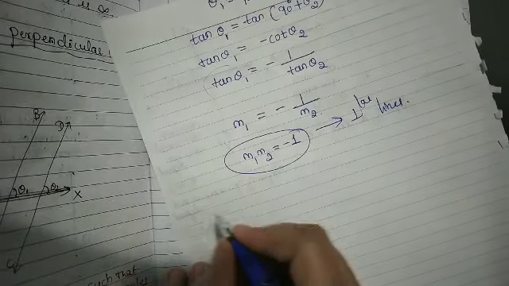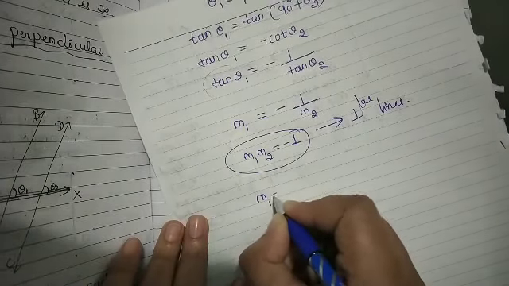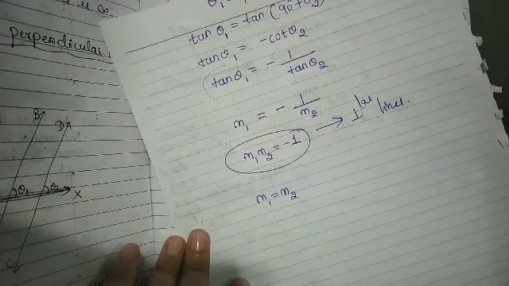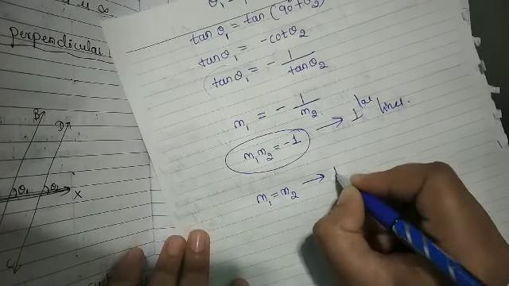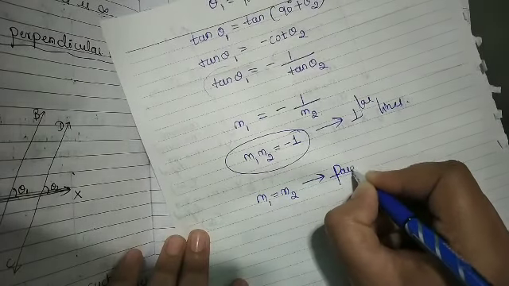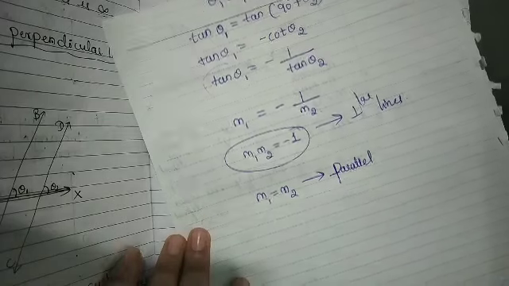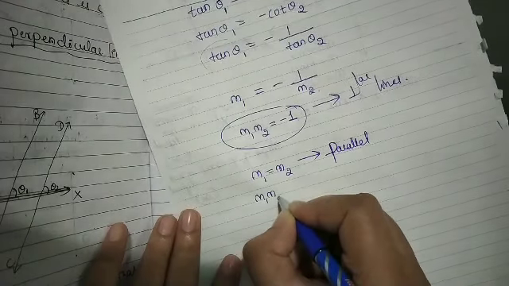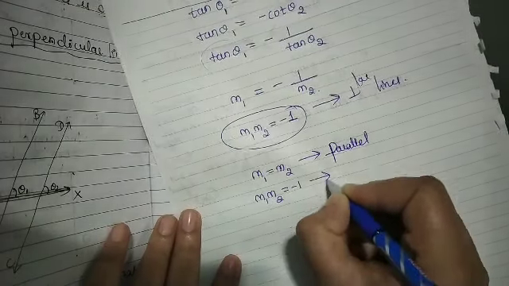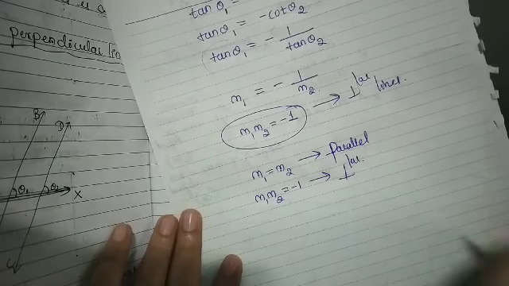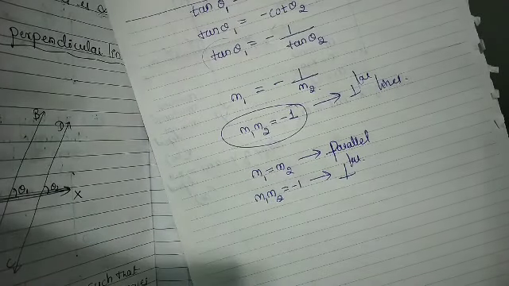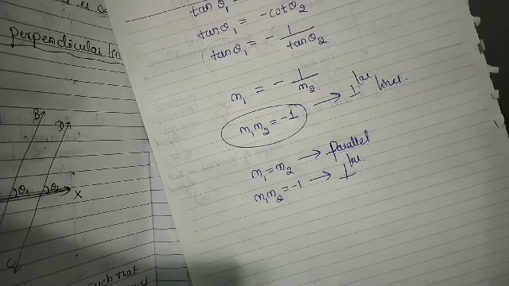What is the condition for parallel lines? M1 is equal to M2. So M1 is equal to M2 is the condition for parallel lines, and M1 into M2 is equal to -1 is the condition for perpendicular lines. So what are the conditions for parallel and perpendicular lines in terms of slopes?